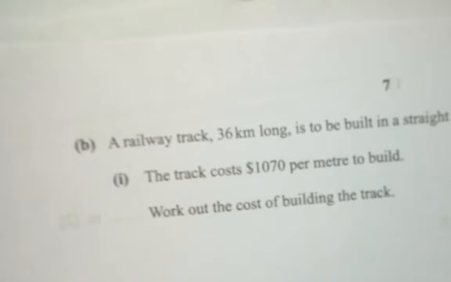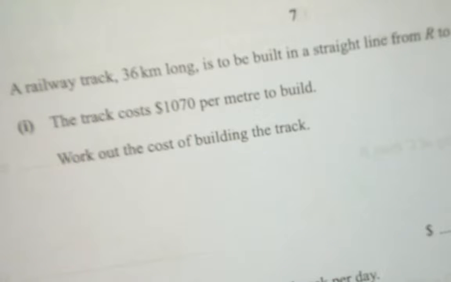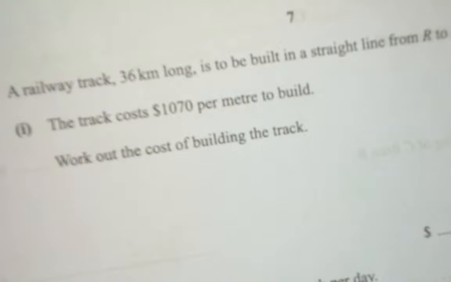Then we'll go further. And then the question says a railway track 36 kilometers long is to be built in a straight line from R to M. The track costs $1,070 per meter to build. Work out the cost of building the track. Okay, the cost is $1,070 per meter to build, and the track is 36 kilometers long.